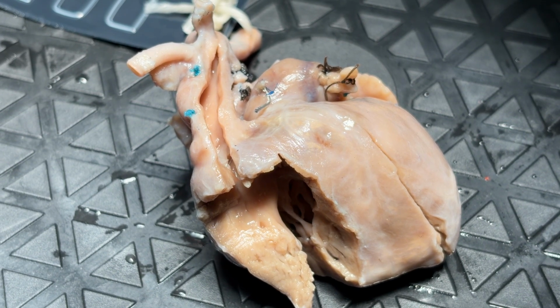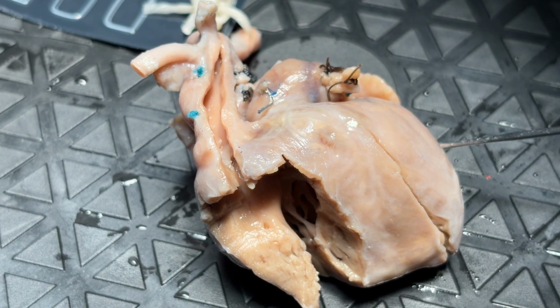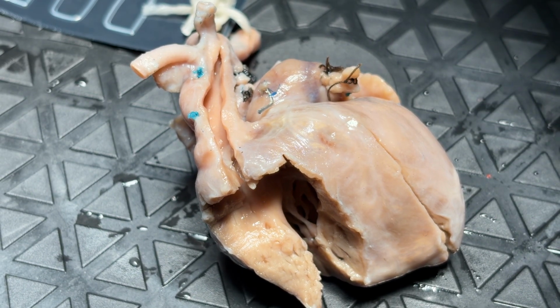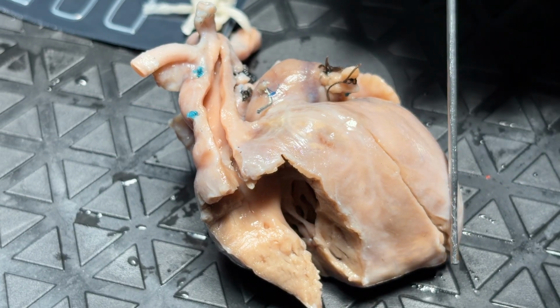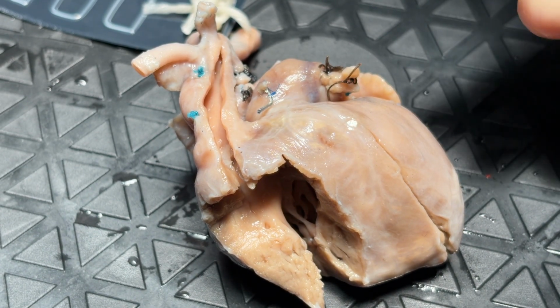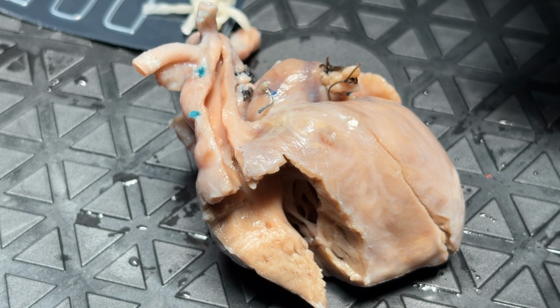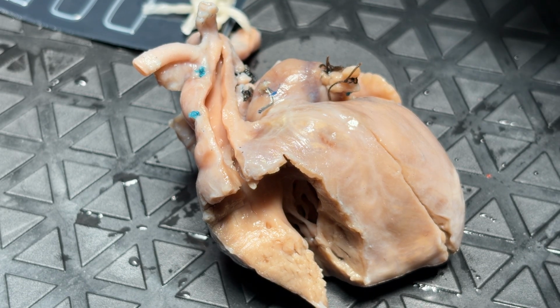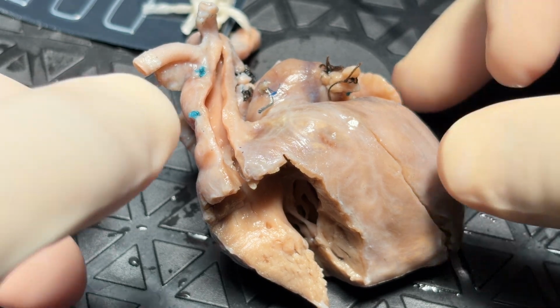Now let's place the heart back how it would have sat in the chest. Anterior surface towards the screen, posterior surface towards the turntable, head is superior here, legs are inferior here, left over here, right over here. I usually like to start off by identifying the right atrial appendage, or at least externally what appears to be the right atrial appendage.